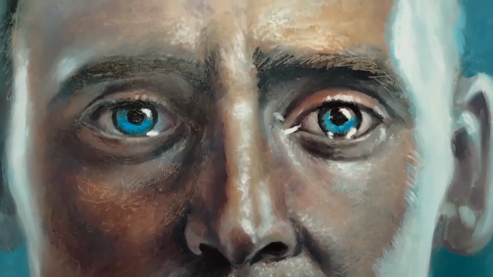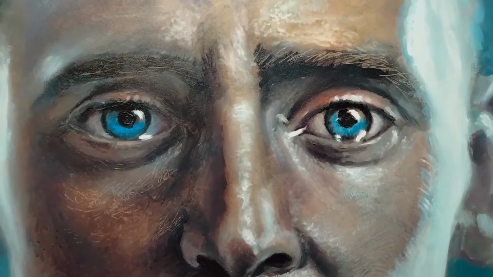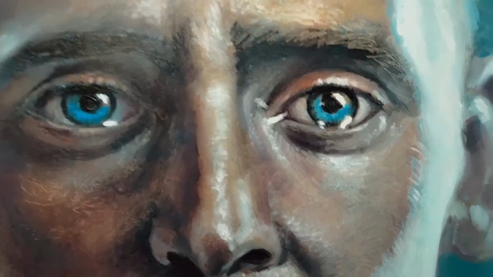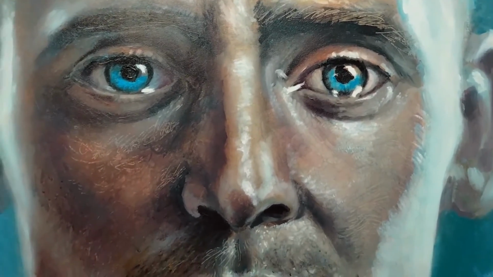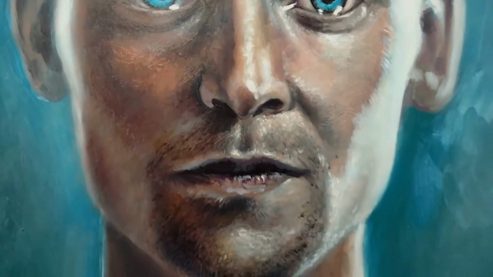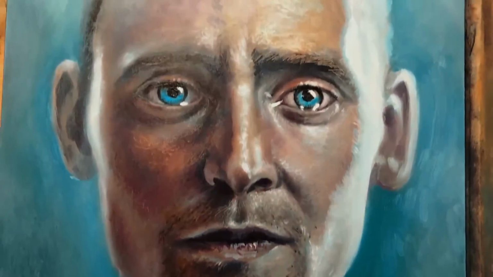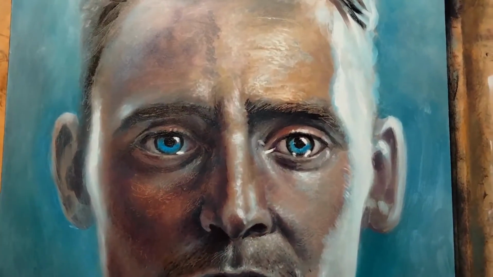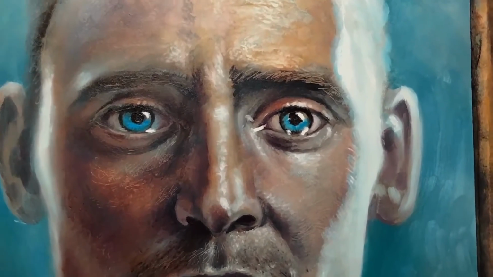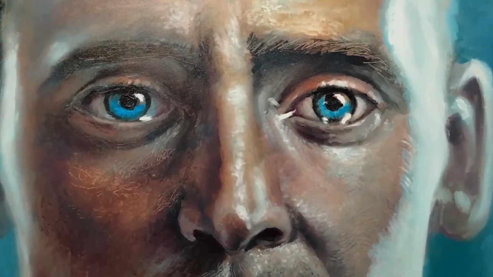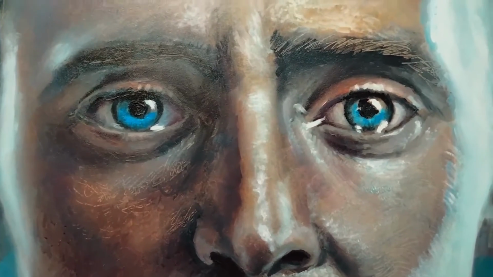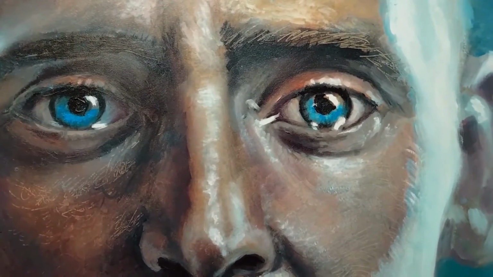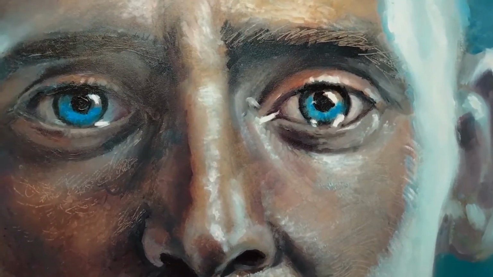And you may not think that's an important idea, but it is very important, because it means you can get any image at all, something you've never seen before, and all you have to do is reproduce exactly what you see. So it's all about learning how to see shapes.